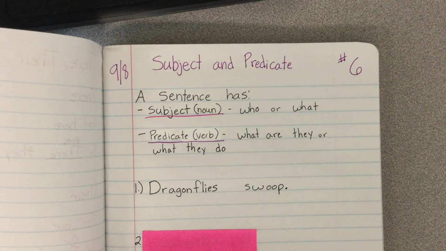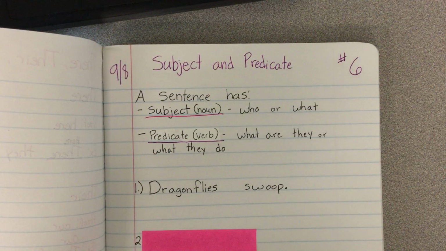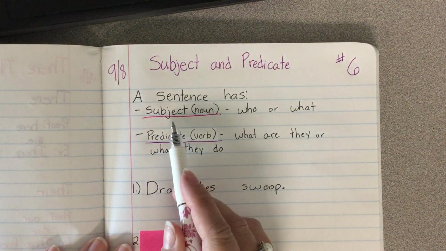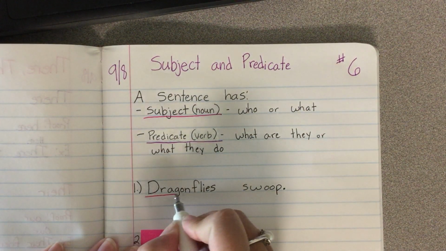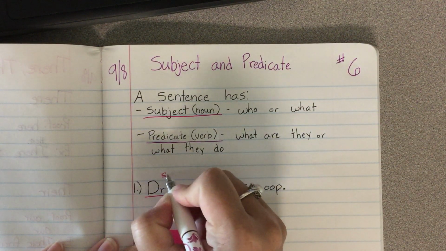dragonflies swoop. Okay, in the chat, type what is the subject, which is a noun. What's the subject? And if you have different colored pens or pencils just around you, I'm going to underline them in different colors just to make it stand out more. You don't have to. Dragonflies, good. So I put pink up here for the subject, so I'm going to underline this one. And I'm just going to put this as the subject.